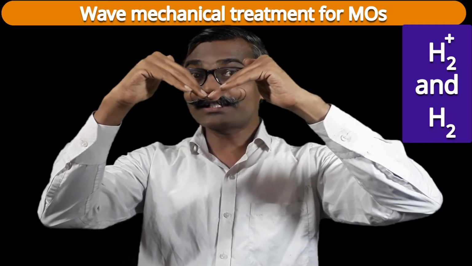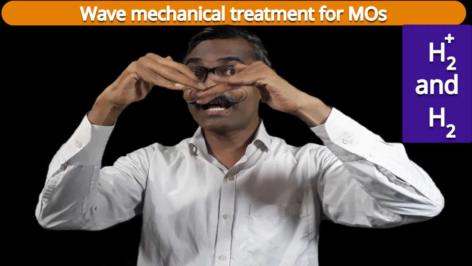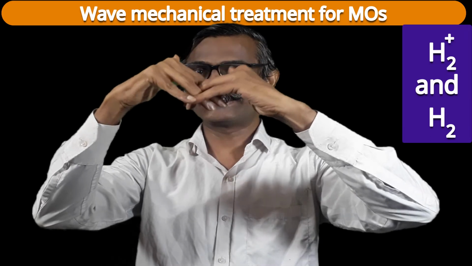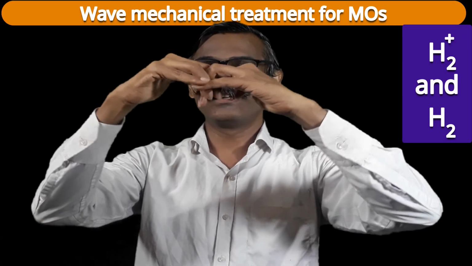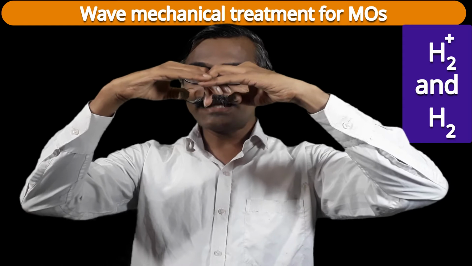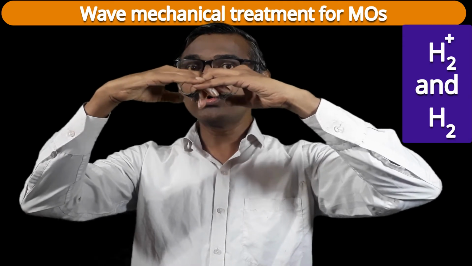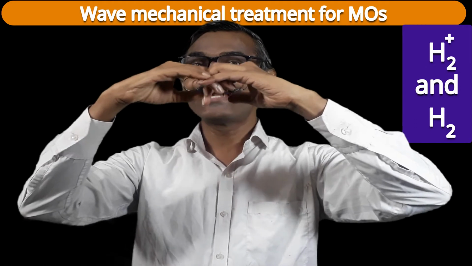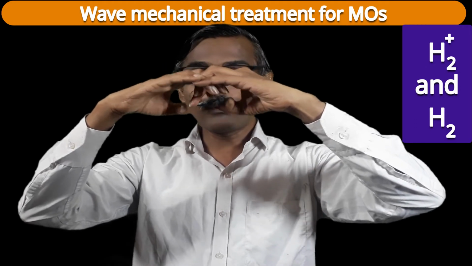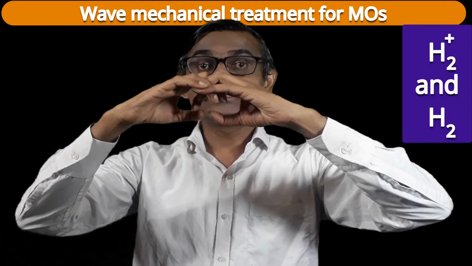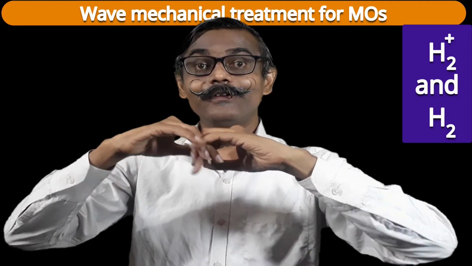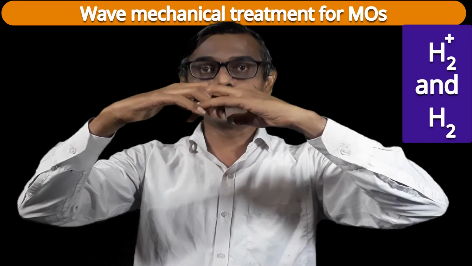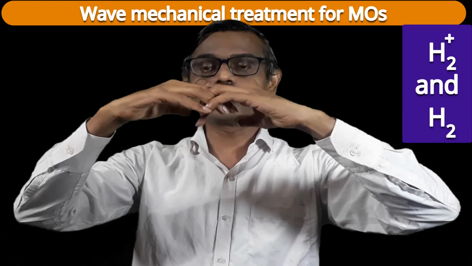They are not just touching, no, they are overlapping. Now just see. Here is a nucleus. As I go to the right side of the nucleus, I will find nowhere any chance of electrons. Electron amplitude is 0. Probability of finding an electron is 0.